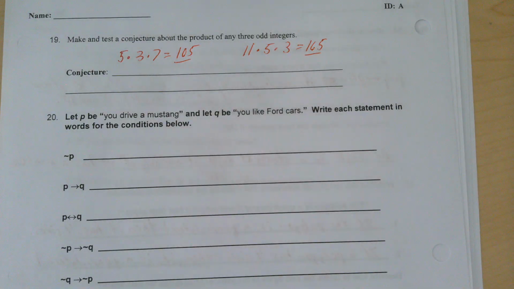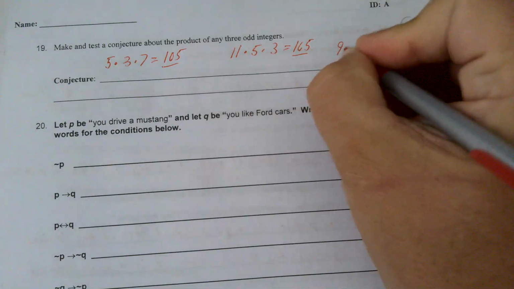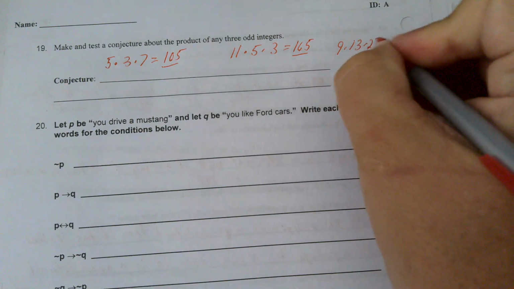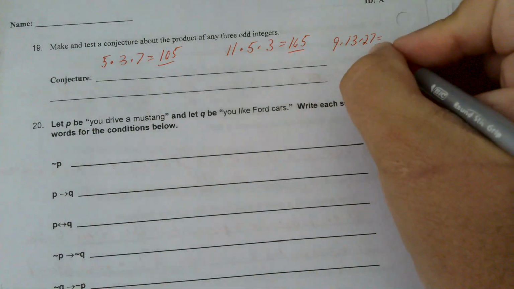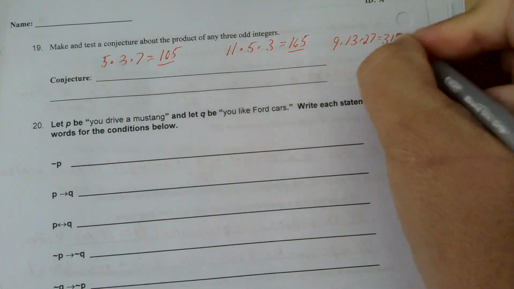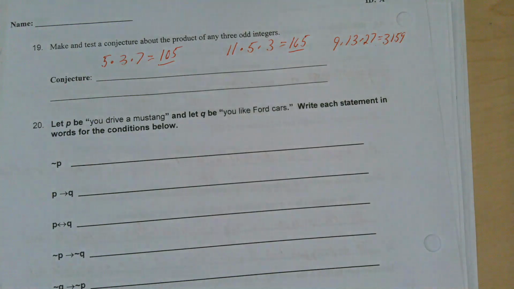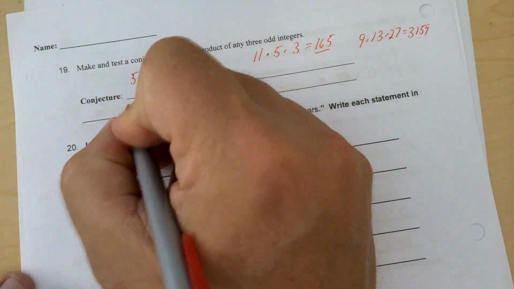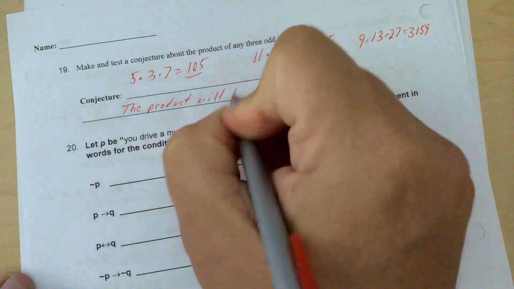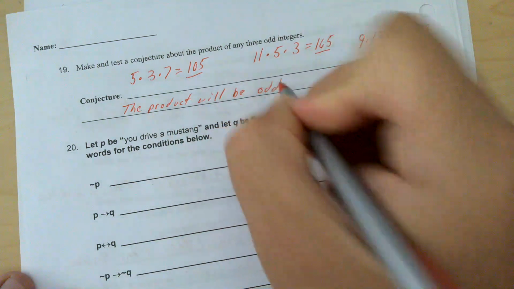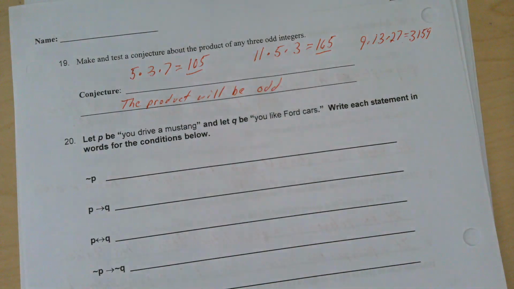I believe that if I multiply any 3 odd numbers, let's do 9 times 13 times 27. Again, you just have to show a couple examples. And then it seems like we can conclude that we will have an odd number. So my conjecture is the product will be odd. Okay. I feel pretty good about that statement.